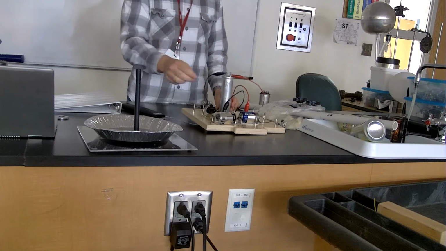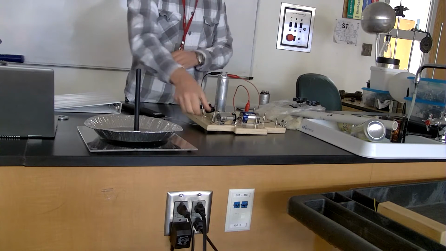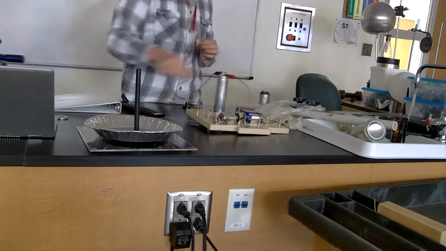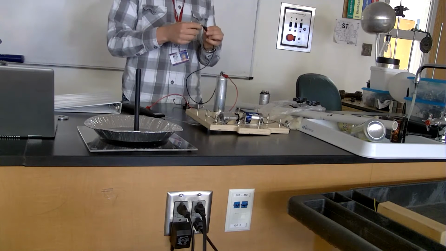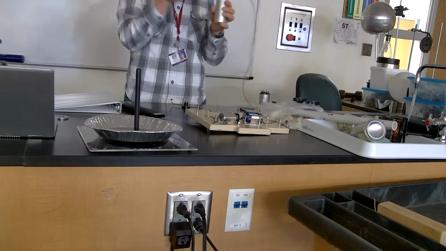Now I have a charged capacitor. Now I don't have a battery in here anymore. I just have the capacitor and the light bulb.